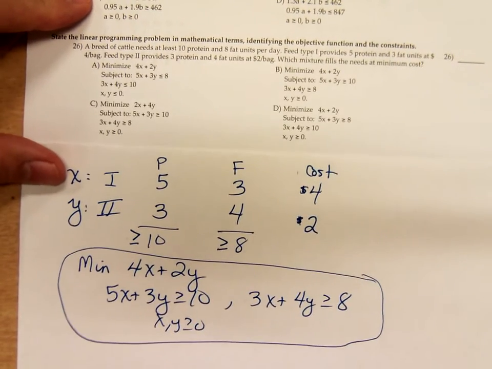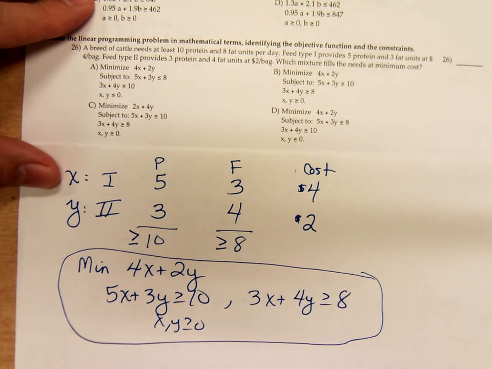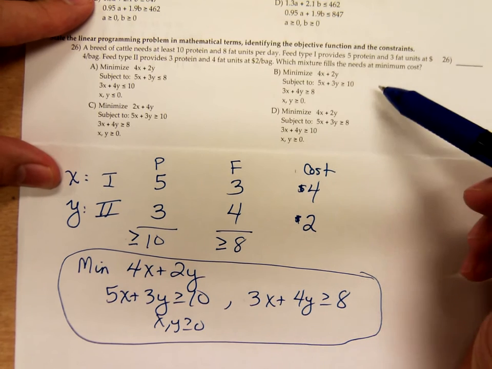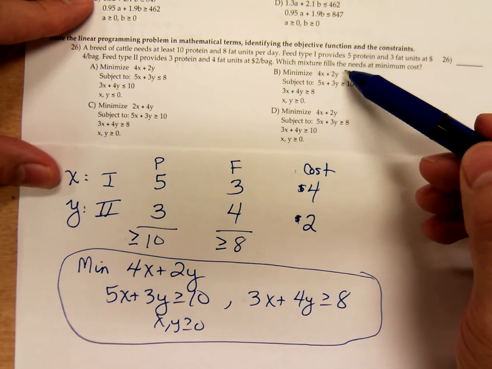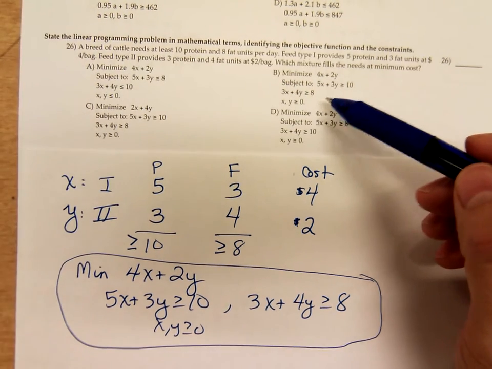Which one is it? Is it B? 4x plus 2y, 3? Yeah, it is B, it looks like.